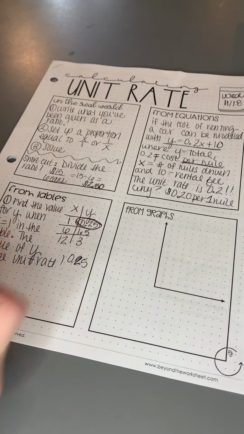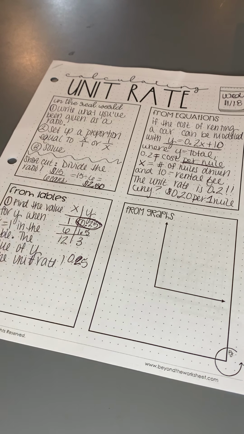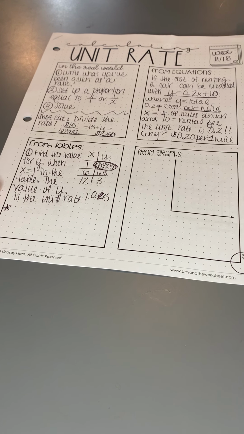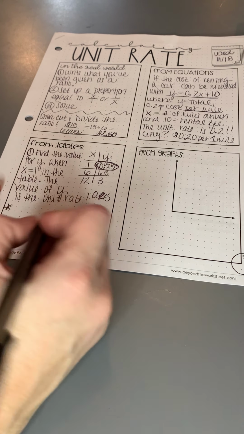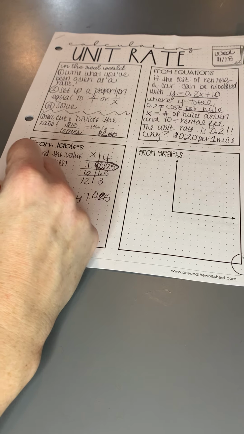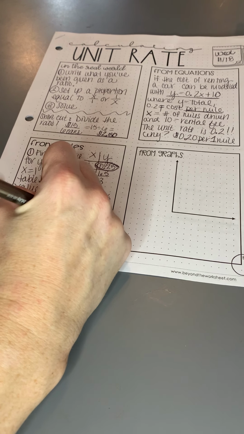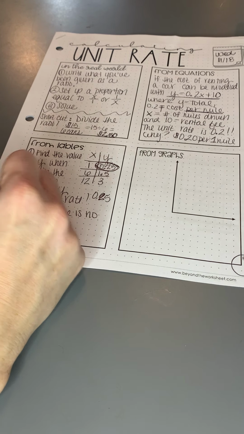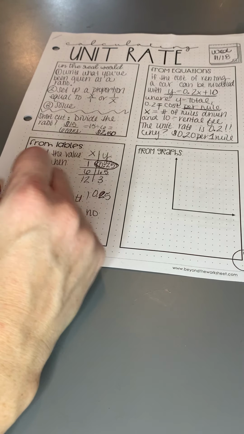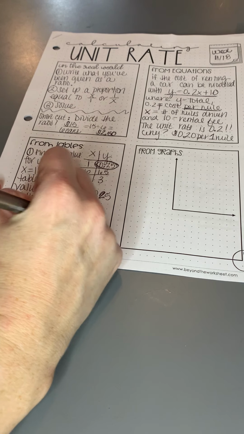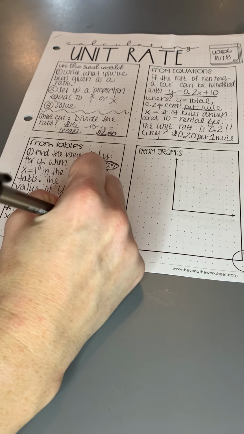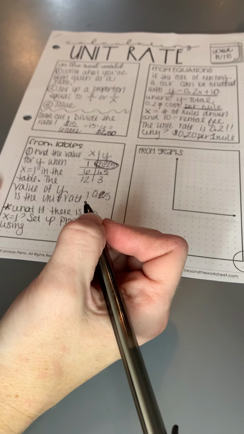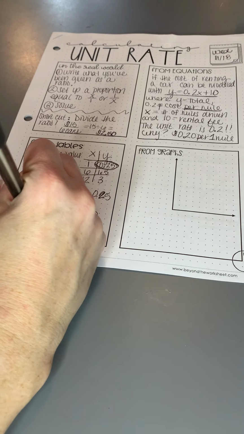However, your table will not have a 1 every single time. So if it doesn't have a 1, you set up a proportion using another ordered pair.